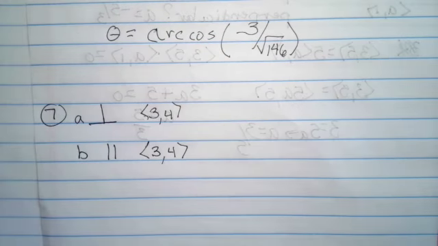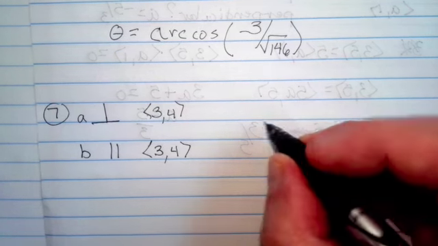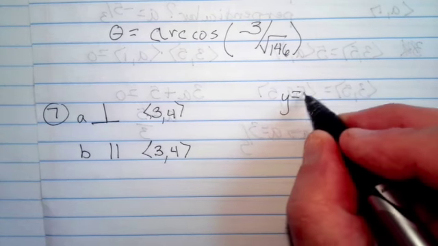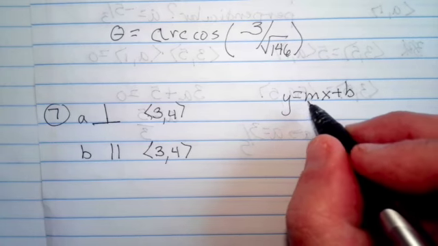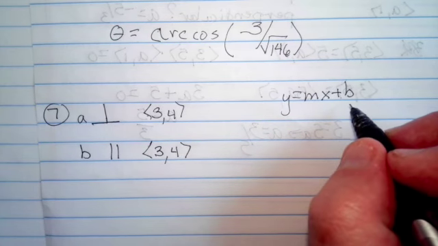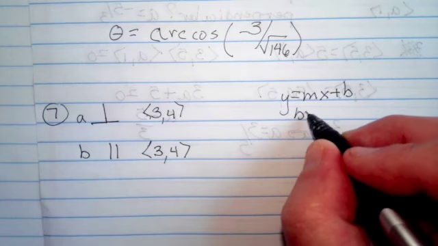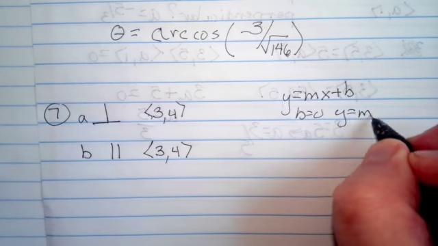In number 7, we are asked to find the equations of lines. Well, in part A, we want the equation of a line perpendicular to the vector <3, 4> that passes through the origin. And in part B, we want the line parallel to the vector <3, 4>. Okay, so since these lines pass through the origin, let's use the form y equals mx plus b. The m is the slope, the b is the y-intercept. In this case, b is 0, and so we'll get y equals mx.